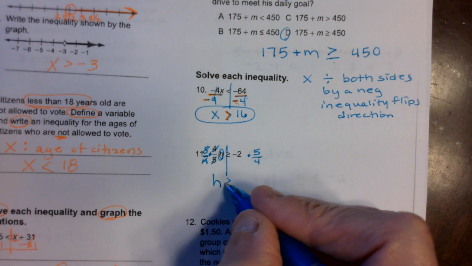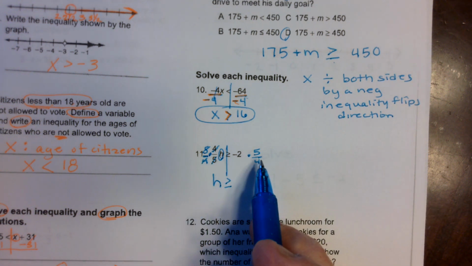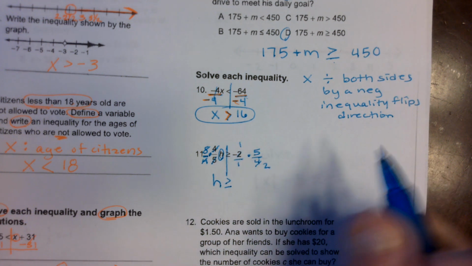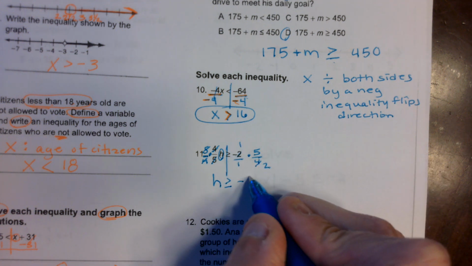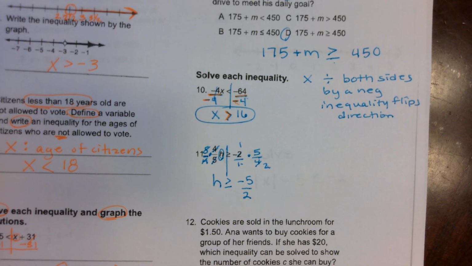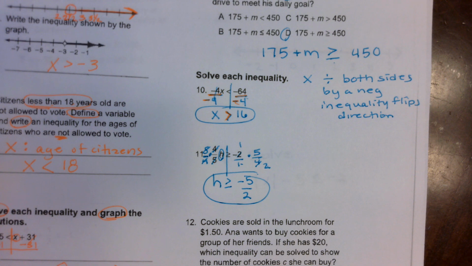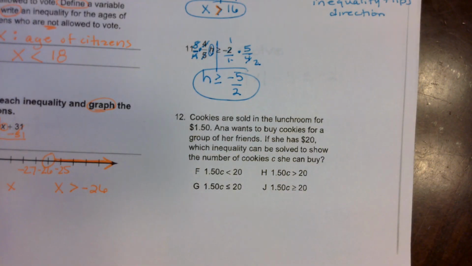This is negative, but I didn't multiply both sides by that. This is the number I multiplied both sides by. So now I'm going to cross cancel, and I got a 1 and a 2. And a negative 1 times 5 is a negative 5. And a 1 times 2 is a 2. And that is it. It doesn't say to graph. I circle my answer so Mrs. Silva can find it.